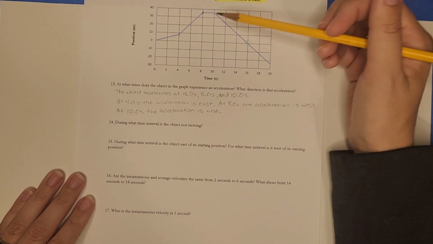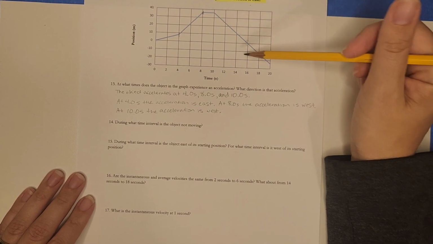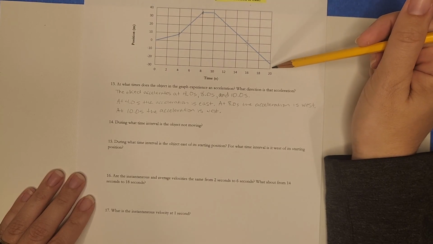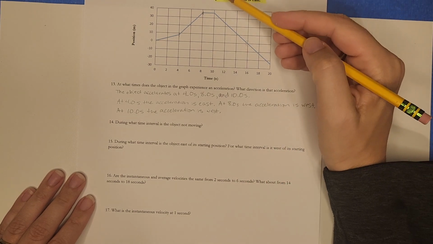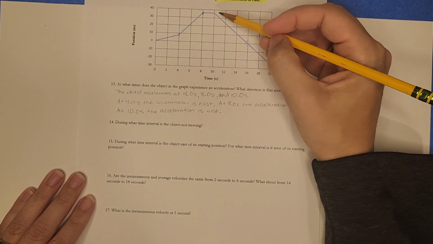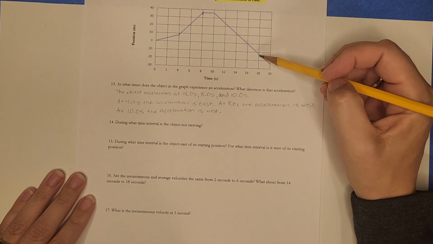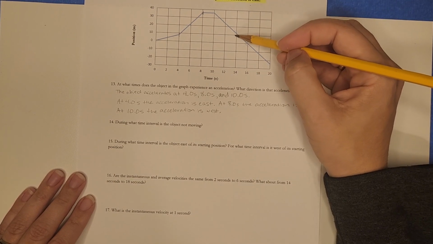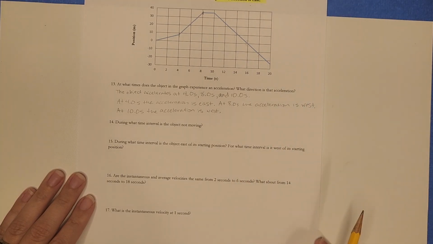If we needed to, we could determine what that velocity is by determining what that slope is based on values along this line. And because this is one constant slope, one constant velocity, yes, the instantaneous and average velocities from 14 to 18 seconds are the same.